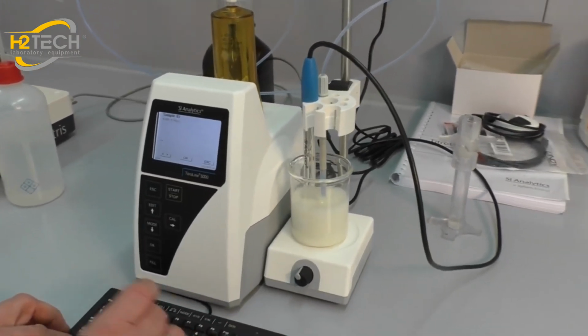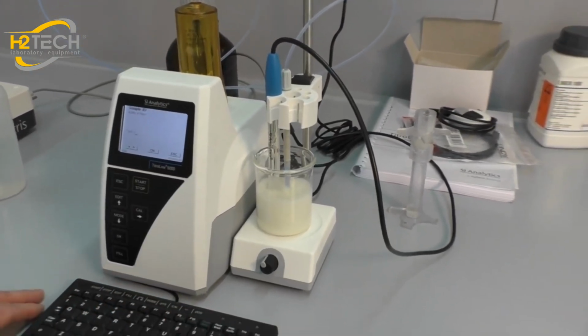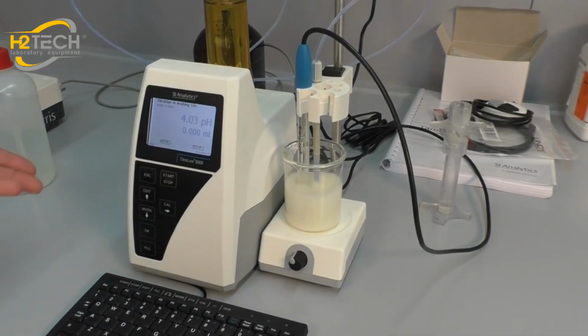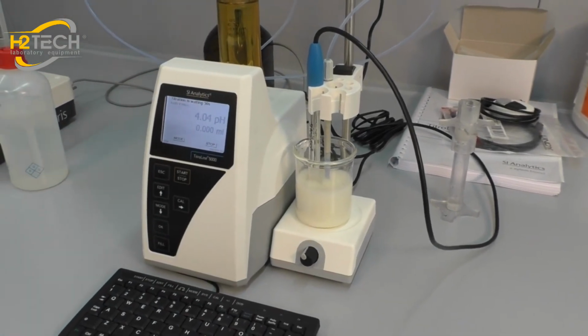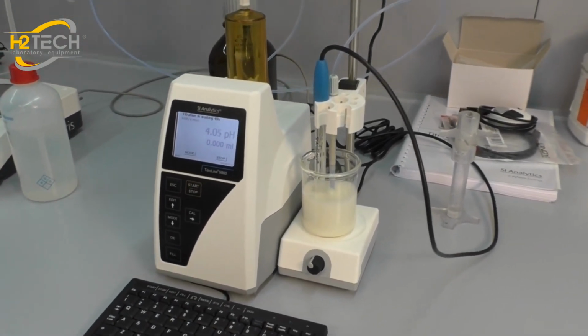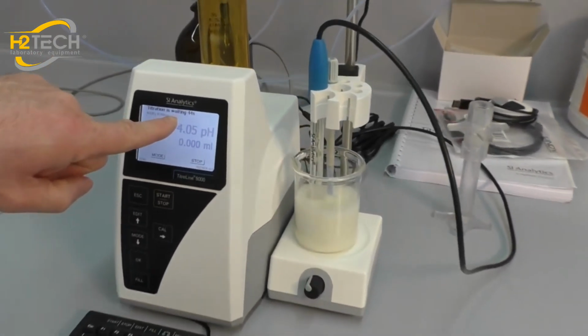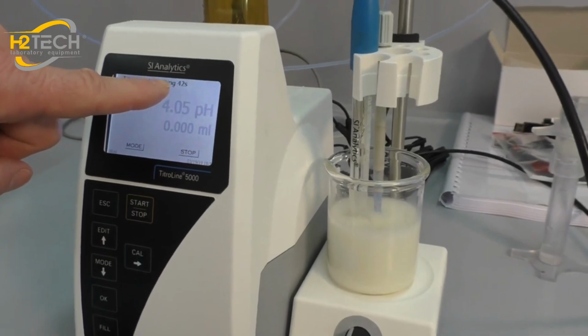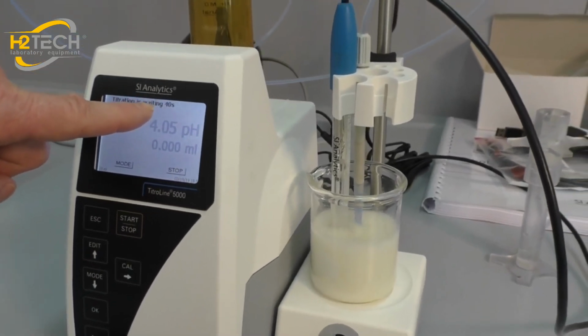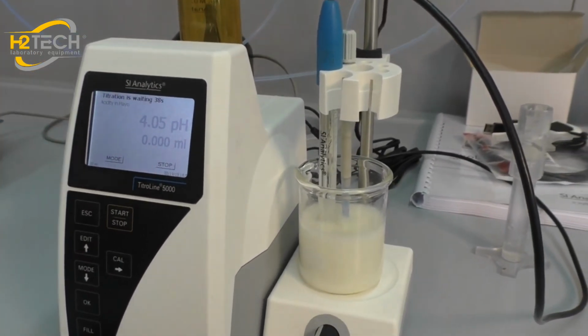We can enter something, test or whatever, and you see the sample weight is already there. So the titration starts automatically. And you can see the titrator is waiting because the stirring time was 60 seconds and it's now already at 40 seconds.